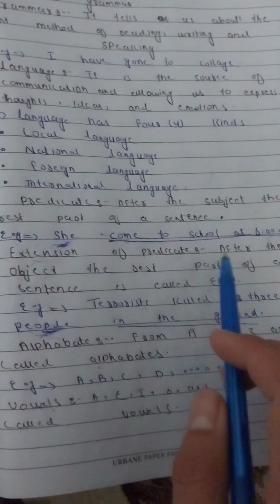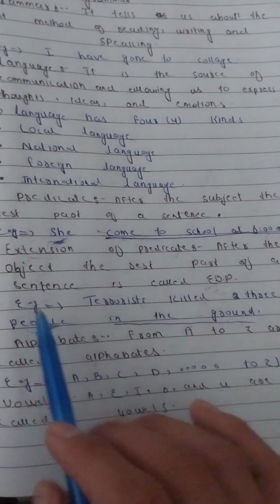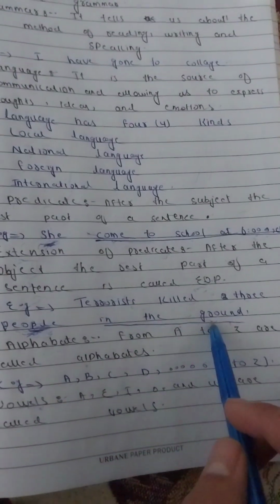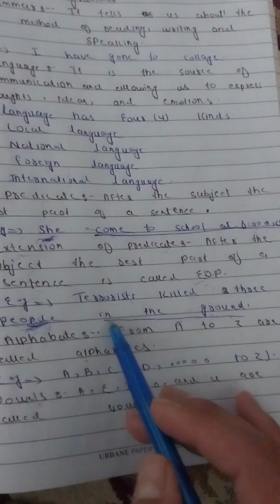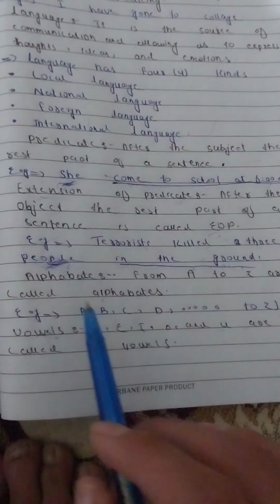It means extension of predicate comes after the object. The rest part of a sentence is called EOP. People is the object, but in the ground is called extension of predicate. So after the object, it appears in the sentence, that is, in the ground. That is called extension of predicate.